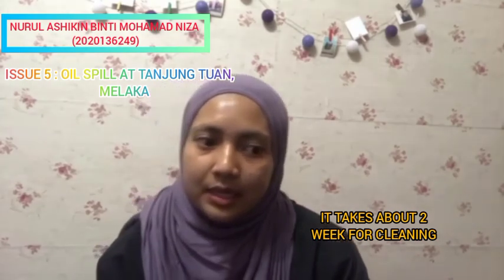The cleaning process will also take a long time depending on the weather, about 2 weeks. The effort taken by the Marine Department of Malaysia is that they will investigate a few ships that might be involved in this issue.